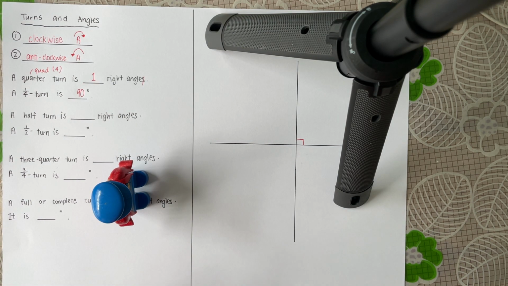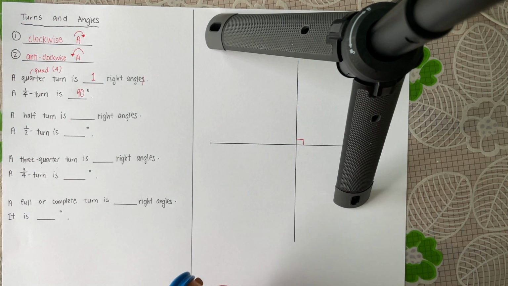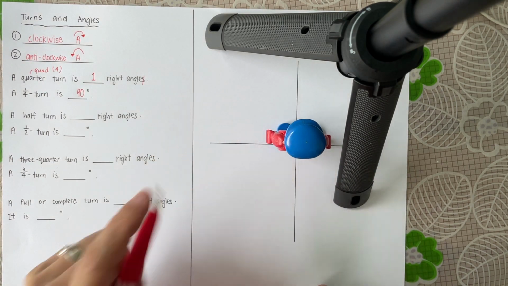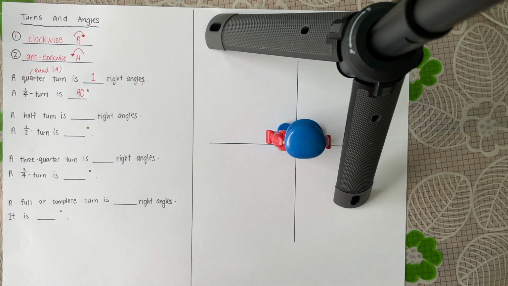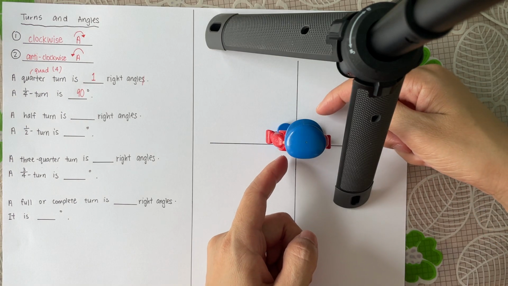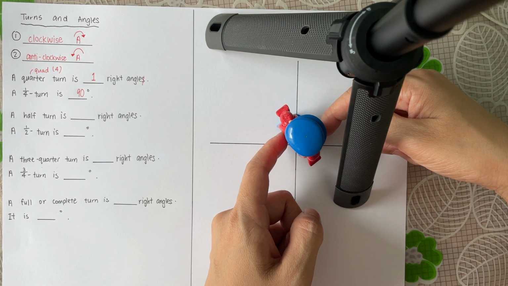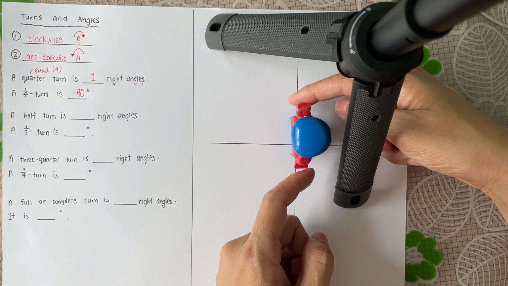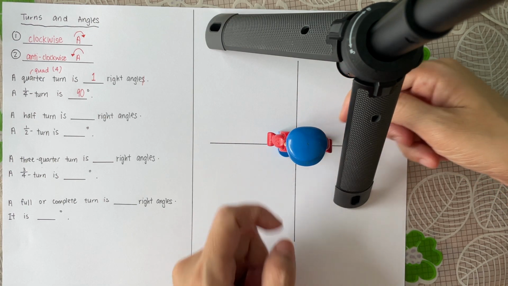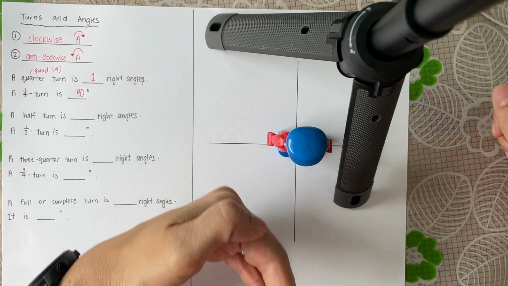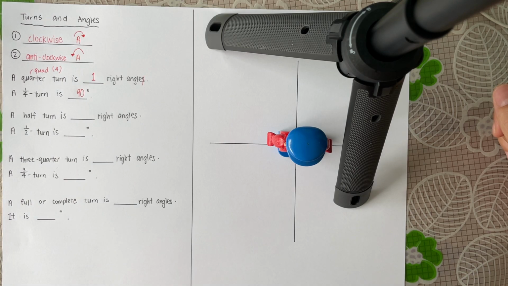Now, let's take a look at Lego Man once again. Lego Man now wants to do a half turn. So he wants to turn halfway to a full turn. So halfway around, he would be turning to face here, isn't it? He'll be facing here, towards myself.